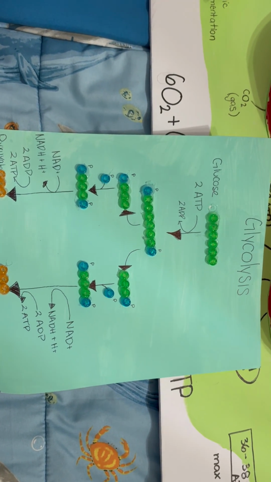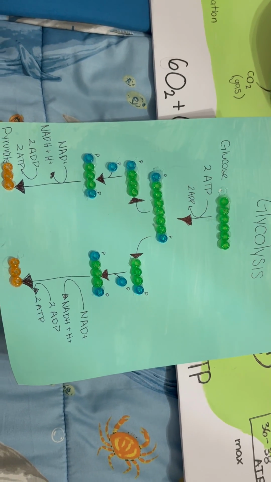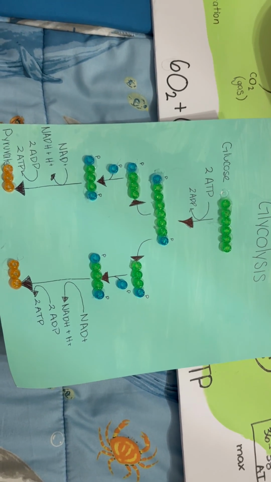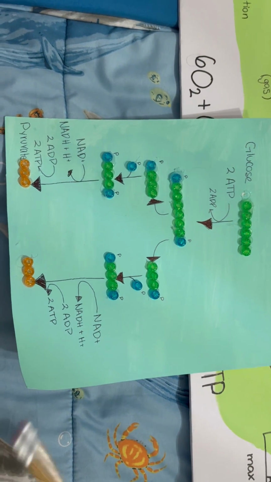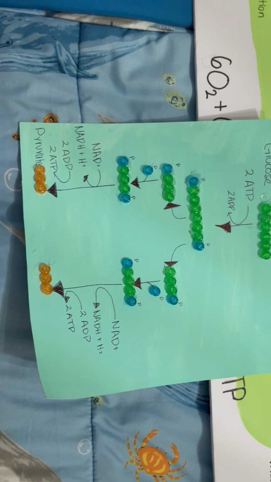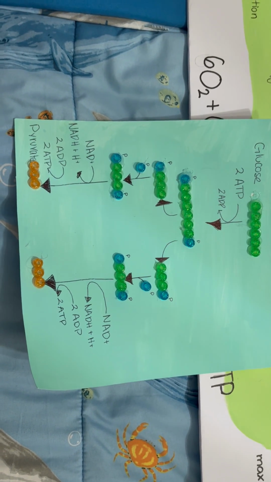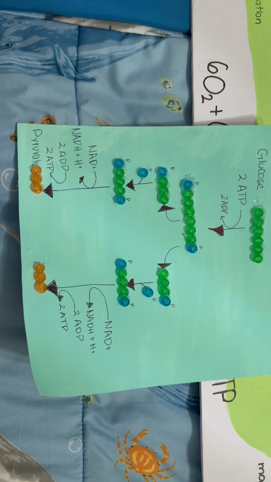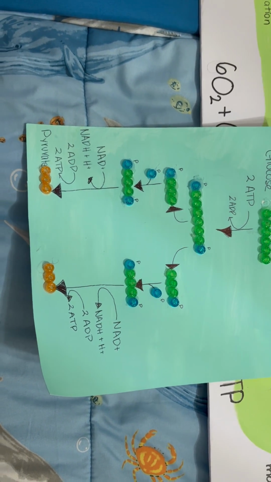Glycolysis is a cell's first step in harvesting energy from glucose, and it takes place in the cytoplasm. The process begins with a single 6-carbon glucose molecule and ends with 2 3-carbon pyruvate molecules. To kickstart the reaction, the cell invests 2 ATP. As glucose splits and rearranges, 4 ATP are produced by substrate-level phosphorylation, giving a net gain of 2 ATP.